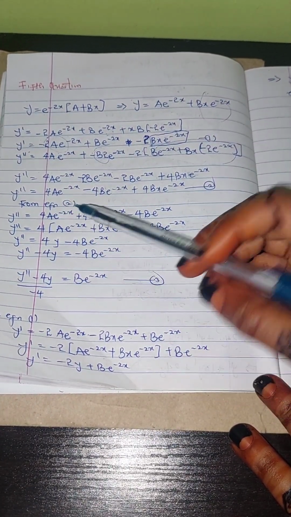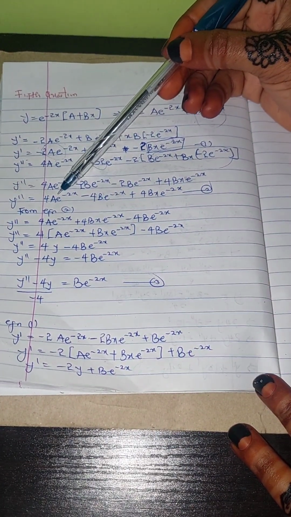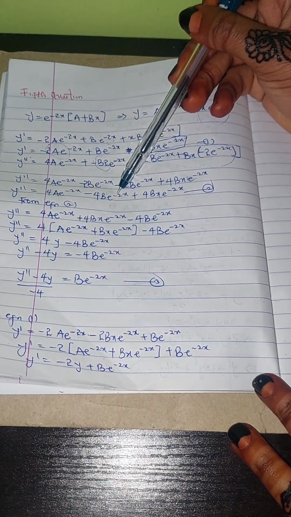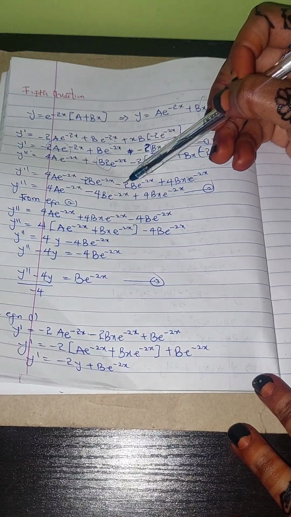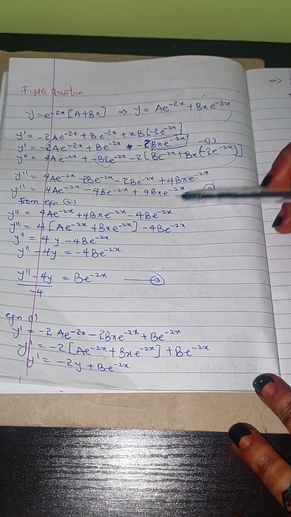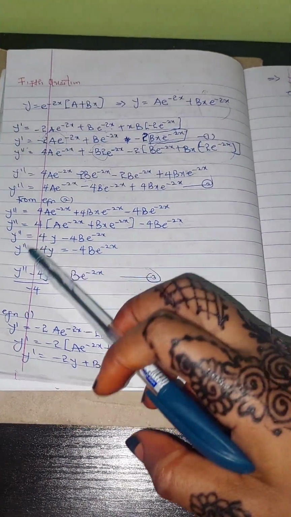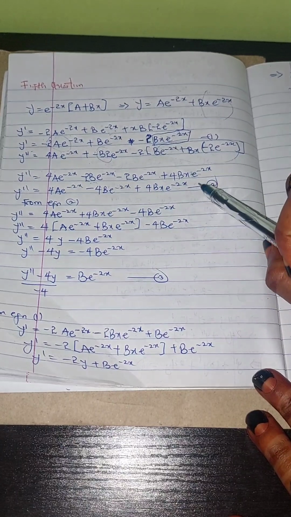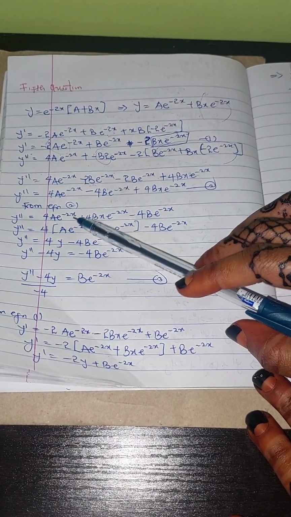Now you can decide to rearrange. So I have 4ae^(-2x) minus 4bxe^(-2x), because this is minus 2 and minus 2, the same thing. So minus 2 gives you minus 4, then 4bxe^(-2x). So now I have my y double prime equals, now from this equation 2 I want to rearrange again.